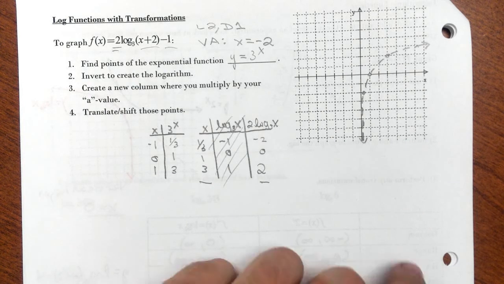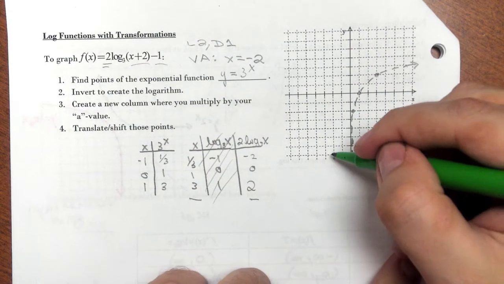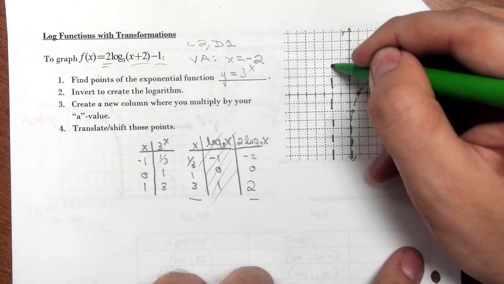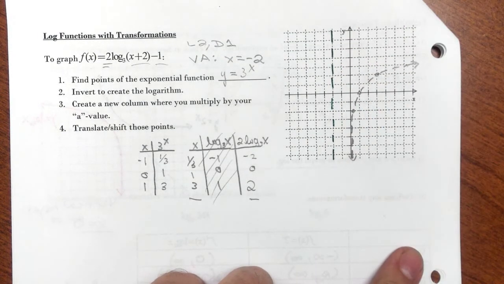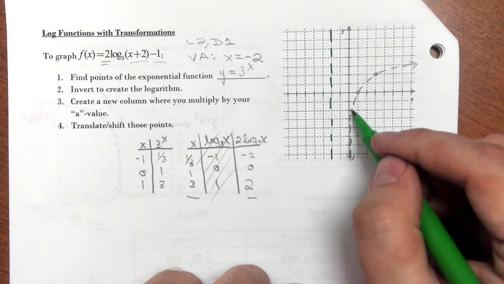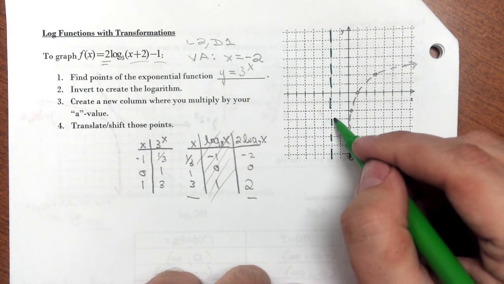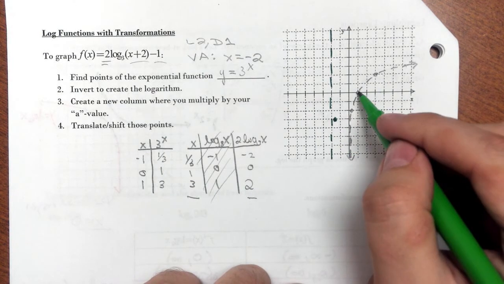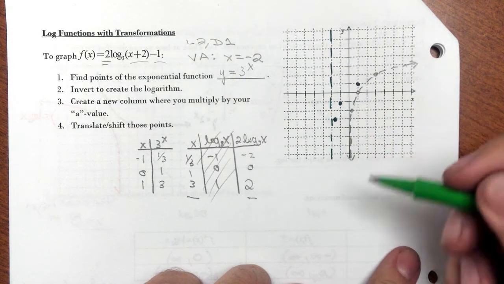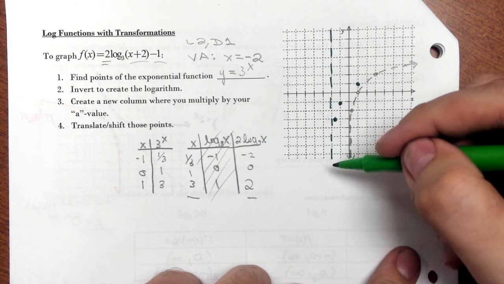So I'm going to go ahead and plot that. I'm going to plot this with a marker right here. So here's left 2. Here's my asymptote of x equals -2. Nice vertical line. So I take each of these points. I go left 2 and down 1. About there. I go left 2 and down 1. Left 2 and down 1. And then as best as I can, put a curve through it.